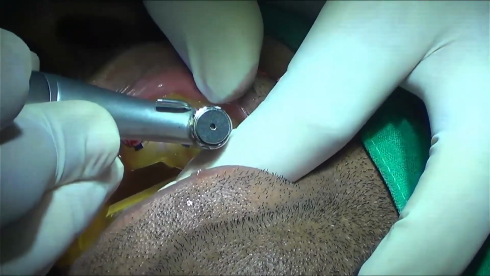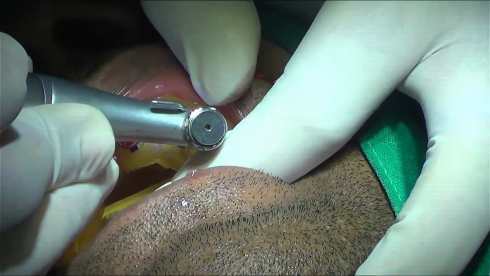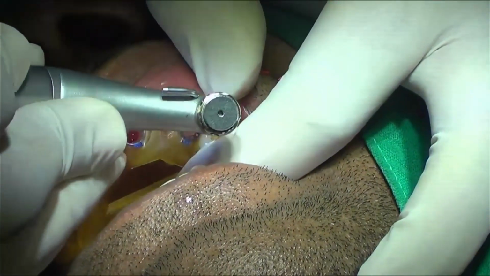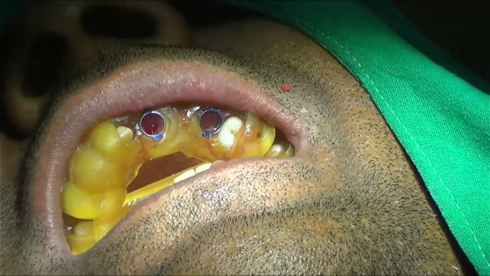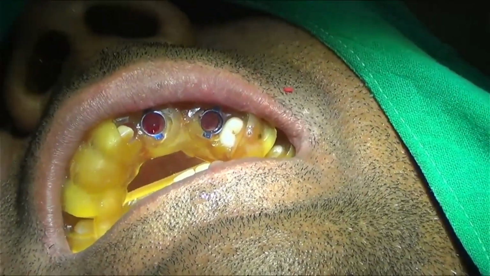I'm done till the bottom of my first black mark. Once this is done, just keep it here.